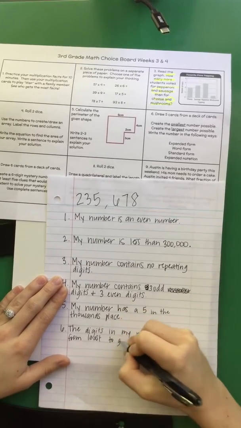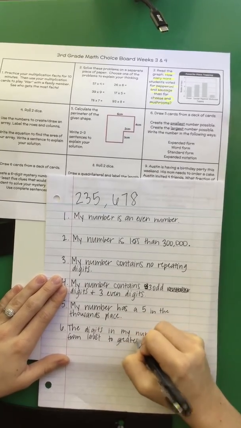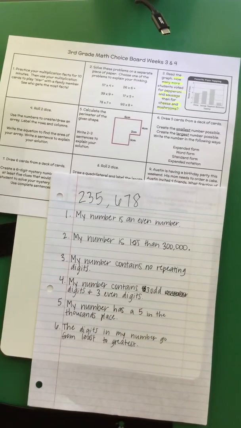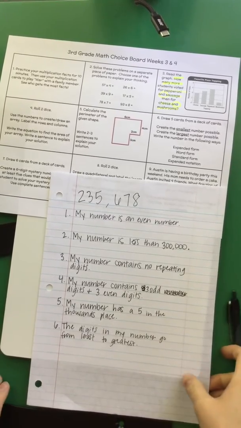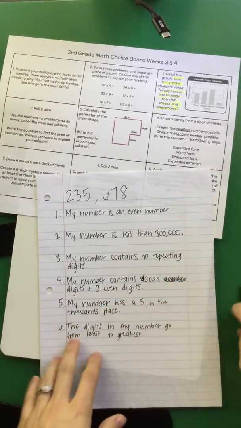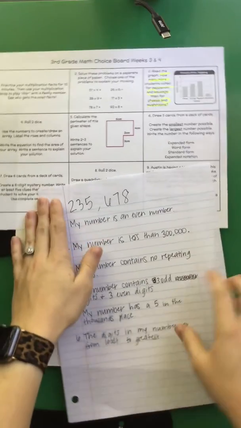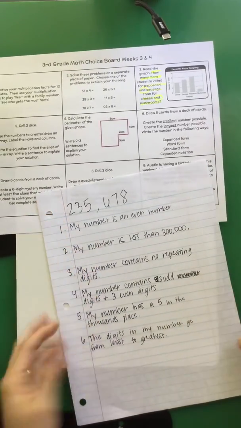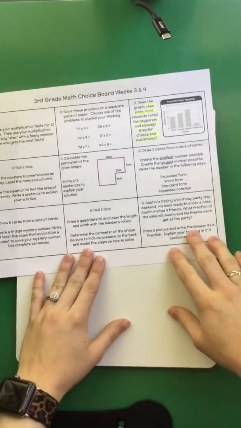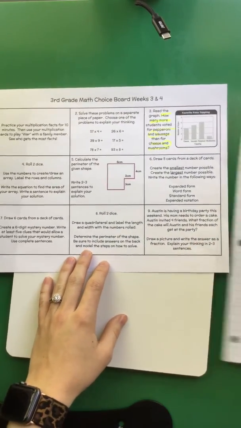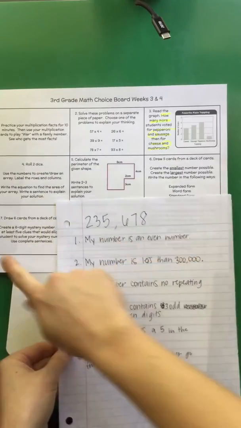Now, they said I had to do at least 5 clues, but I thought that 6 might be more helpful for my specific number, so I did that. So if a person read through these and they were trying to guess what number I had formed, then they could use these clues to try to help them figure that out. And you could test it on a family member and see if they could get it. It's probably going to take them more than one try, but that's okay. And then this is just what you would snap a picture of to send to me. Just make sure that you tell me that it's number 7 from your math board.